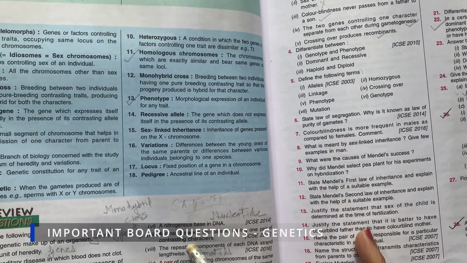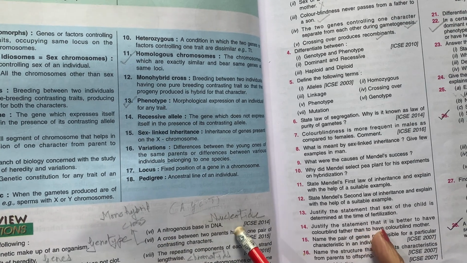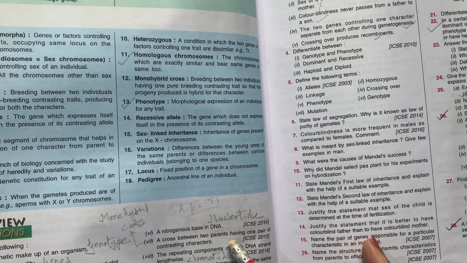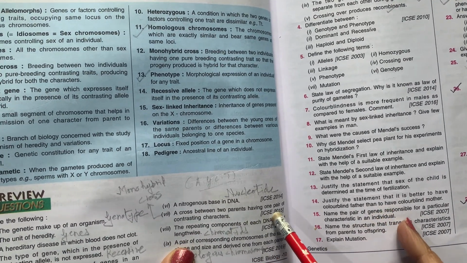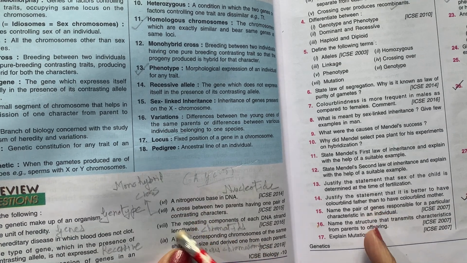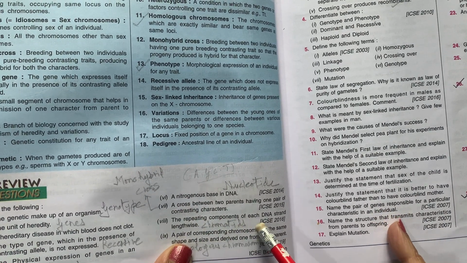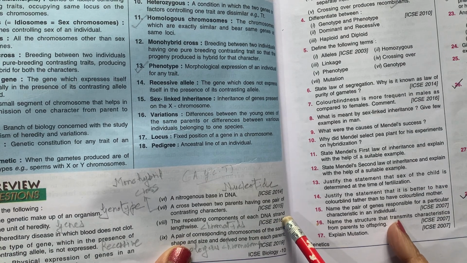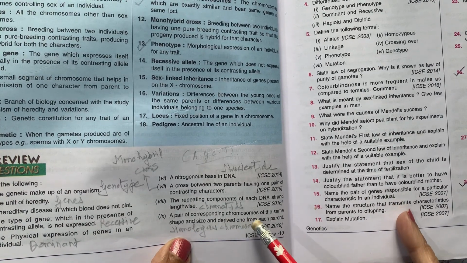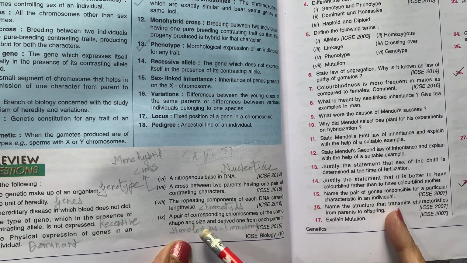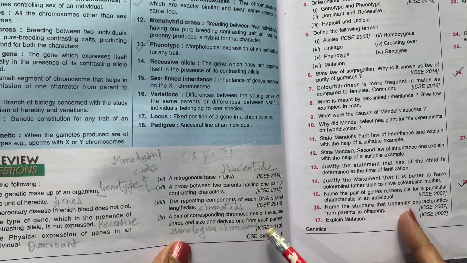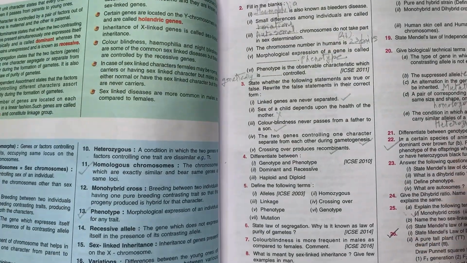A nitrogenous base in DNA: nucleotide. A cross between two parents having one pair of contrasting characters is called monohybrid cross. The repeated component of each DNA strand lengthwise: chromatids. A pair of corresponding chromosomes of the same shape and size and derived one from each parent: homologous chromosomes.